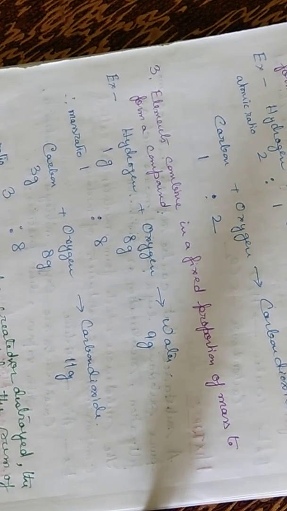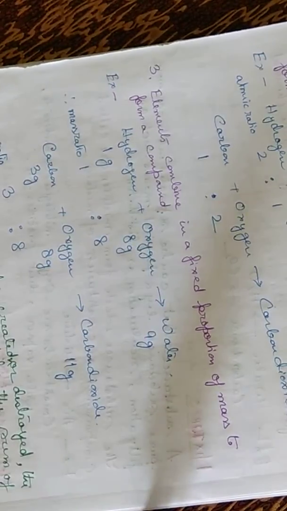Then, elements combine in a fixed proportion by mass, forming a compound. Hydrogen plus oxygen forms water. 1 gram of hydrogen and oxygen is 8 grams. The mass ratio is 1:8. Water is 9 grams. Carbon plus oxygen gives us carbon dioxide. The mass ratio is 3:8: 3 grams of carbon and 8 grams of oxygen gives us 11 grams of carbon dioxide.